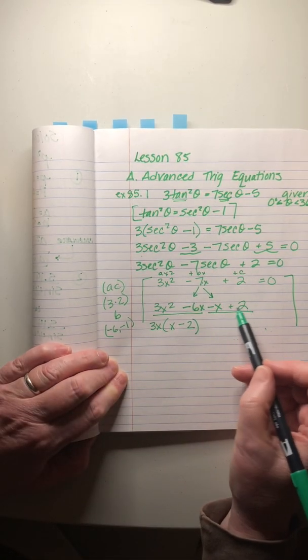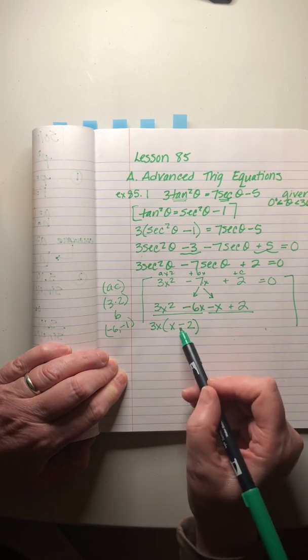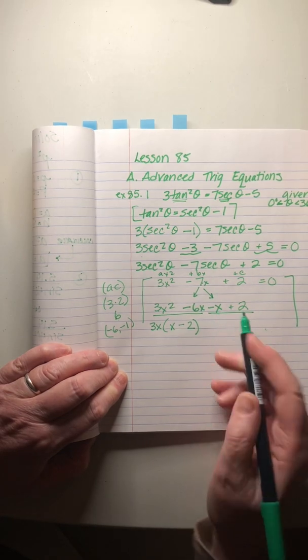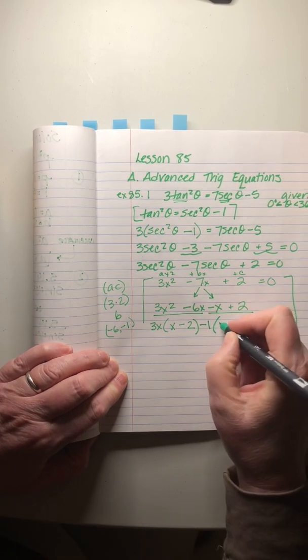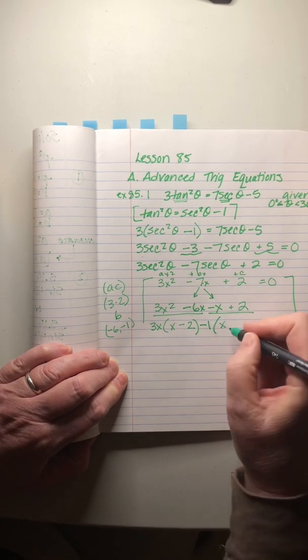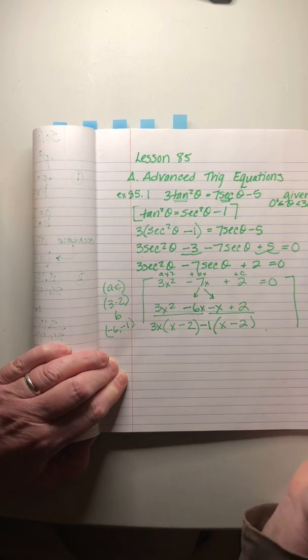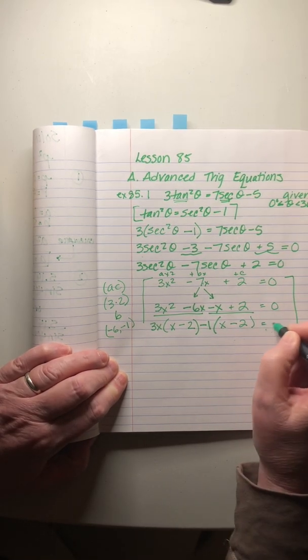Now, I want to factor something over here. I want it to end up looking just like this with what's left behind. So I'm going to pull a minus 1 out of this. This makes this minus x a positive x, and the plus 2 a minus 2. Okay, yay. And these are all equal to 0.